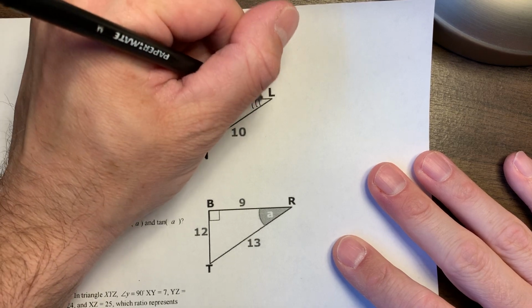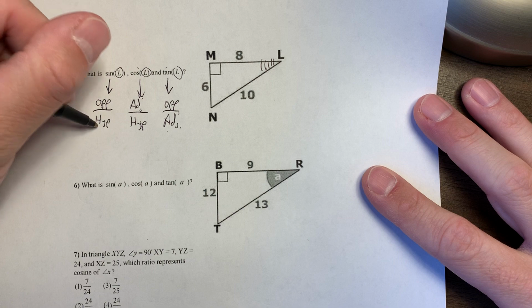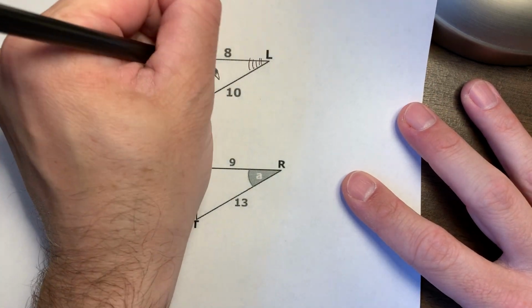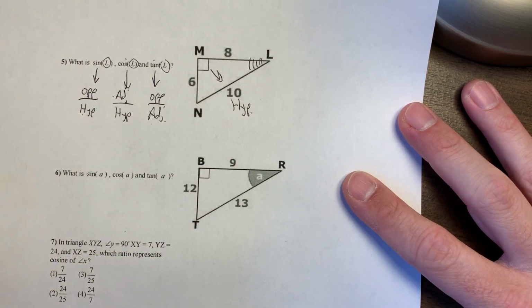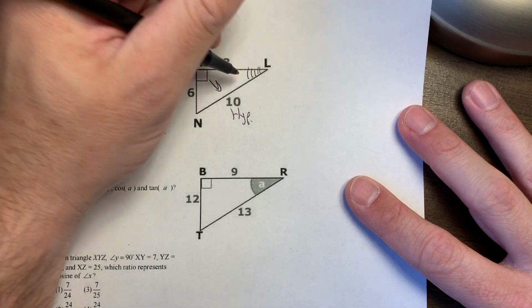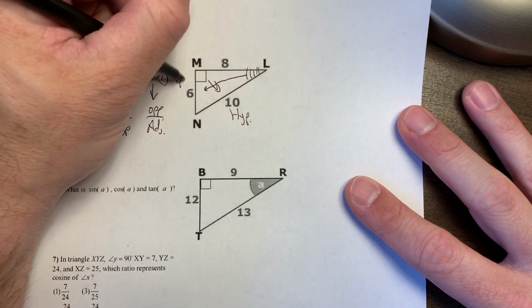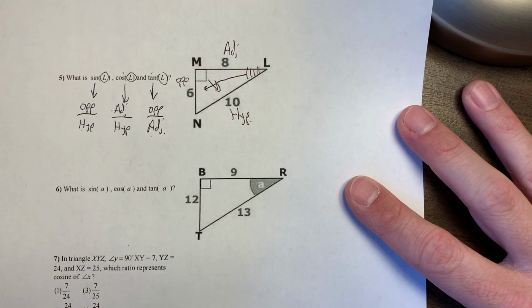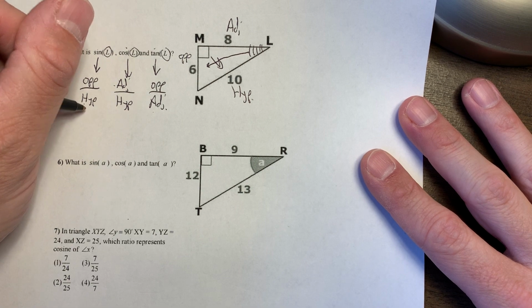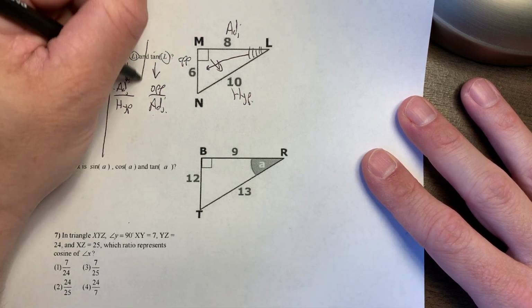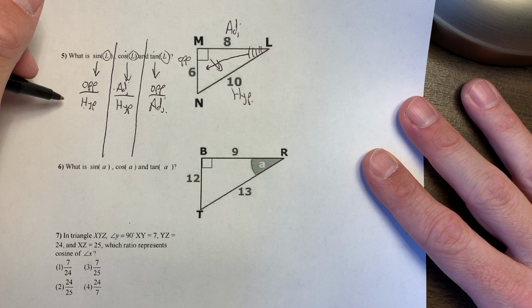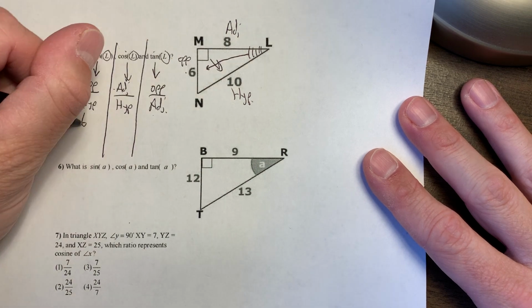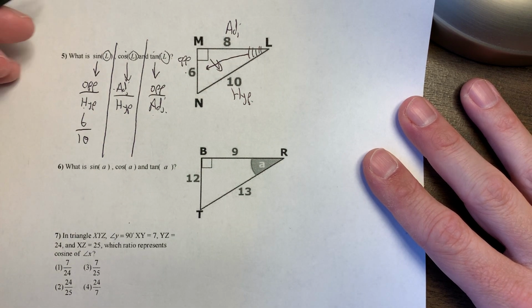I'm going to come over here and I'm going to mark L as my angle. And then I'm going to find the opposite, the hypotenuse, and the adjacent. Remember, hypotenuse is the easiest, right? It's 10. The opposite of L is over here at 6. And then next to L is 8. It's the adjacent. So watch what I'm going to do. I'm going to figure out all the fractions. The sine is 6 over 10. That's the answer to that one.